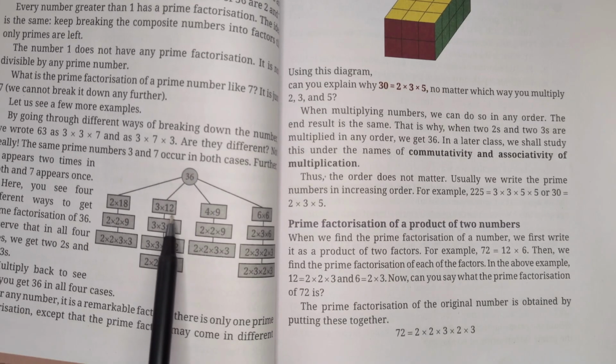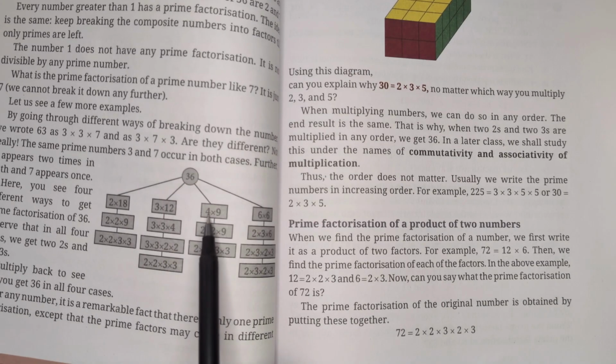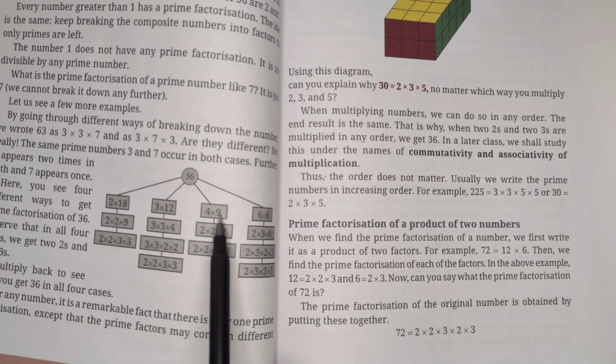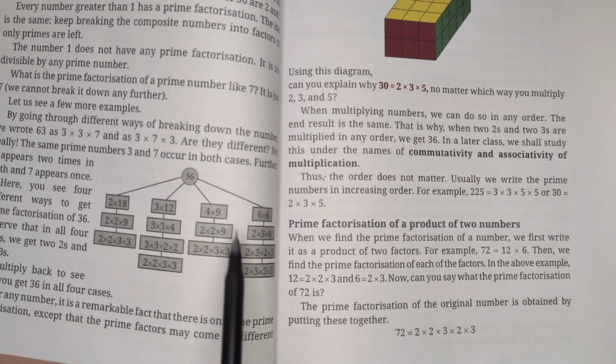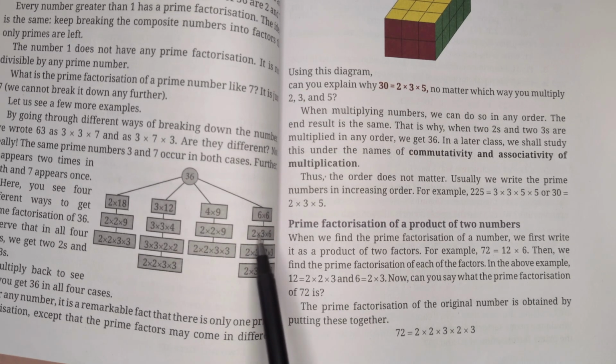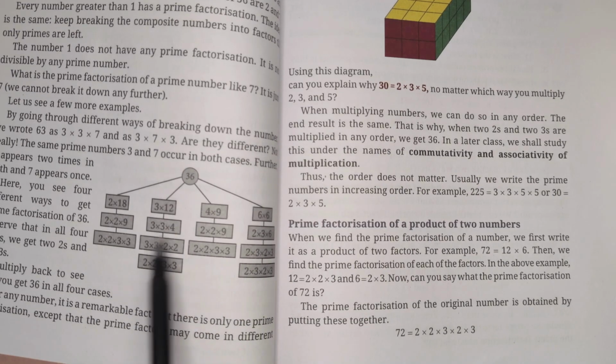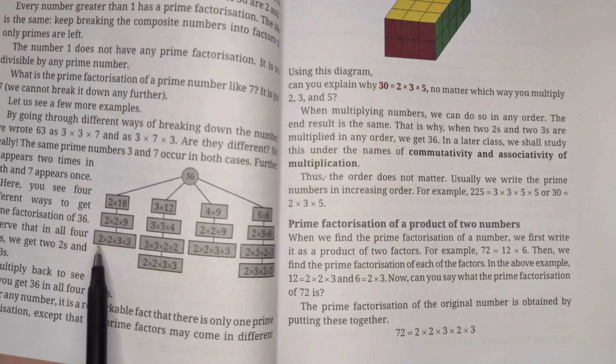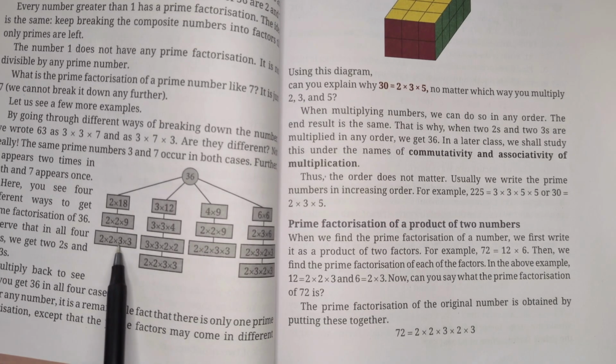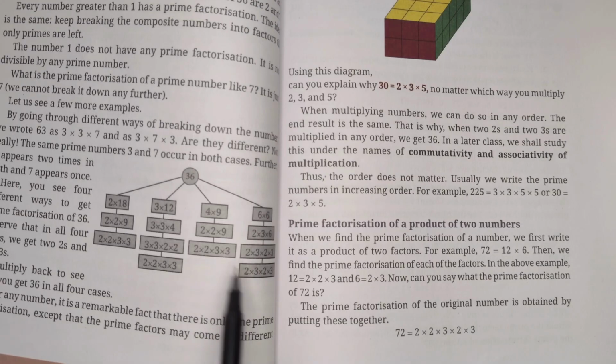Here 12 is a composite number, which we can write as 3 into 4. Again 4 is a composite number, that is 2 into 2. 9 we can write as 3 into 3. In the same way, 6 we can write as 2 into 3, and the other 6 also in the same way. If we look, we can see the final answer is the same in all these methods: 2 times 2 and 3 times 3. Everywhere we can see that. So the final answer contains only prime numbers.